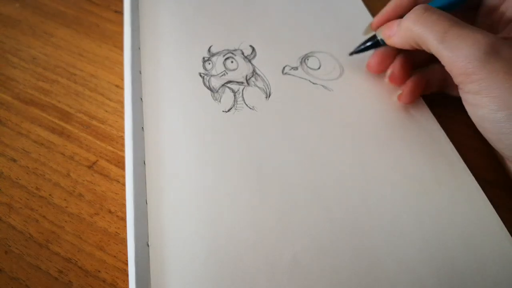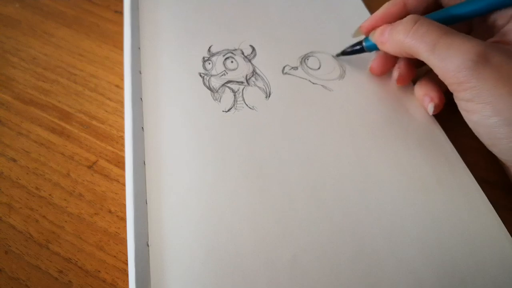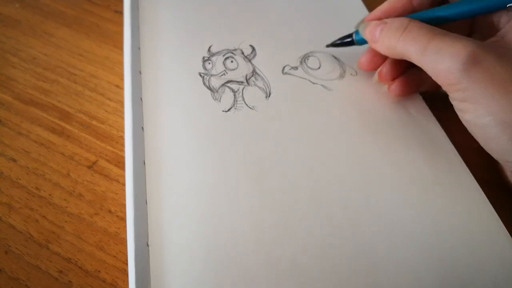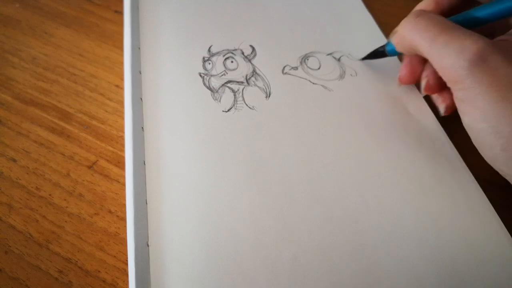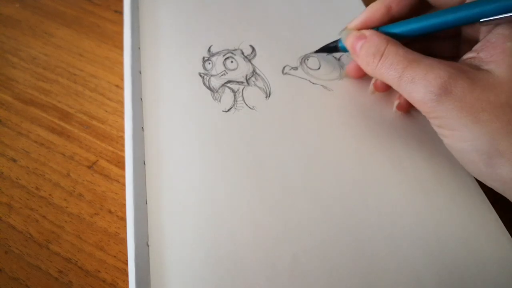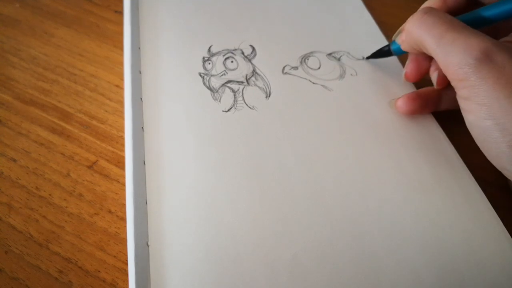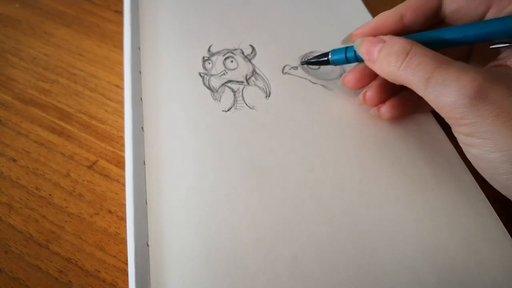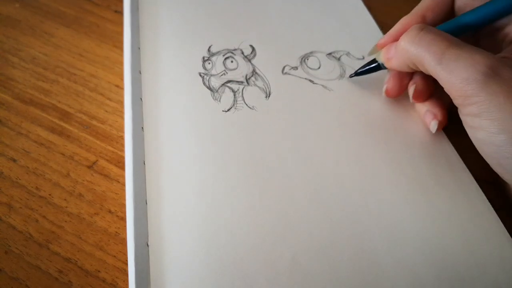Maybe we use some of the shape from before, but try and change it up a little bit to see what we can do. Now he doesn't have these goat horns anymore, but more of a curled horn. And a little mouth like that.